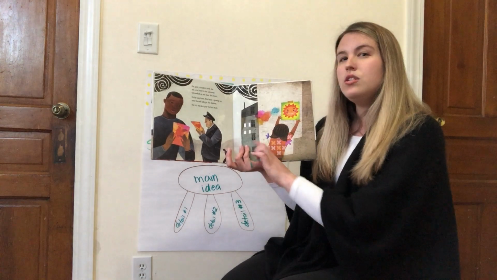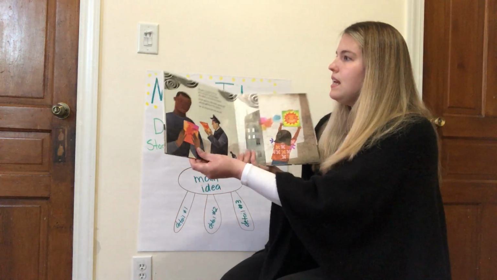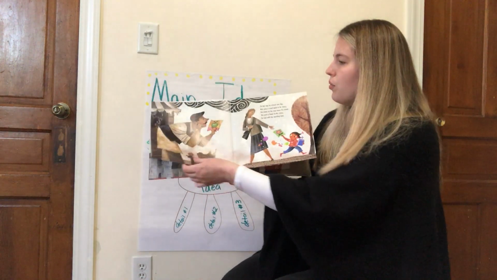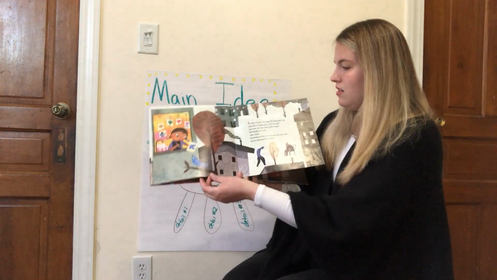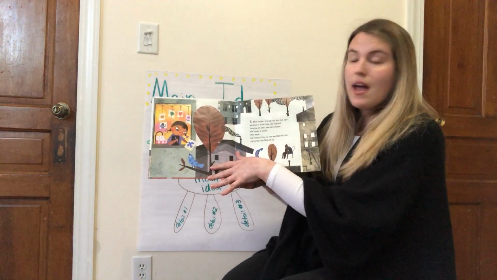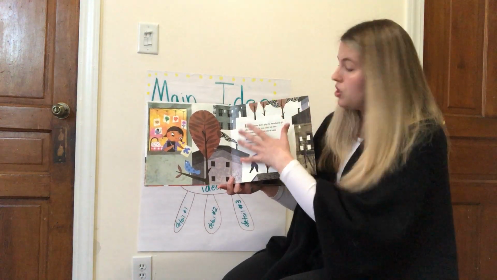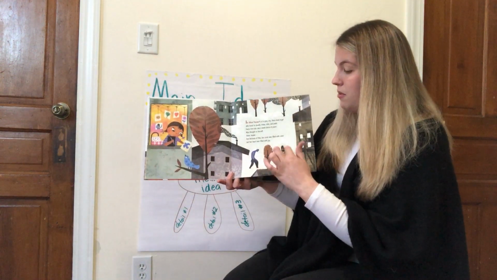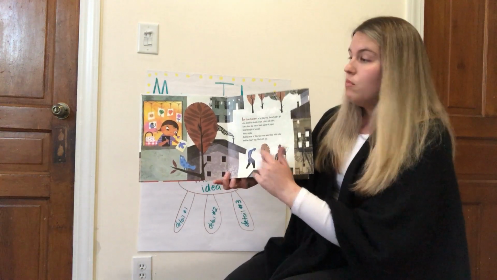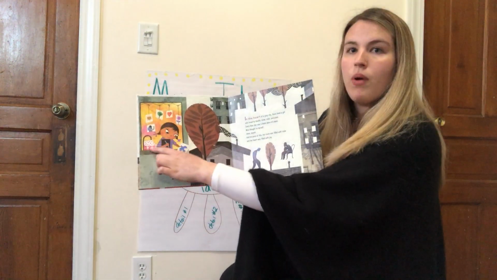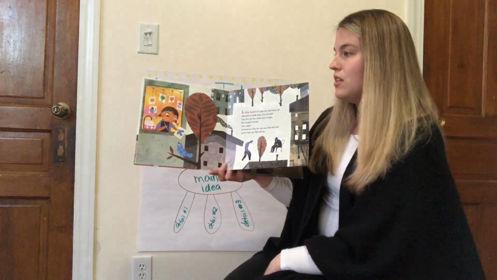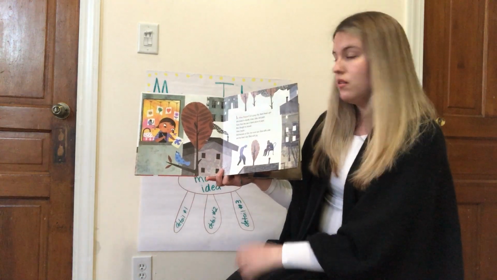So pay attention to the story. In the beginning, look how gray everything is. The buildings are all gray. The trees are dark brown. Everything's a dark color. Everybody looks sad. But when you look in Mira's room, look how bright that is. That's so bright and colorful.